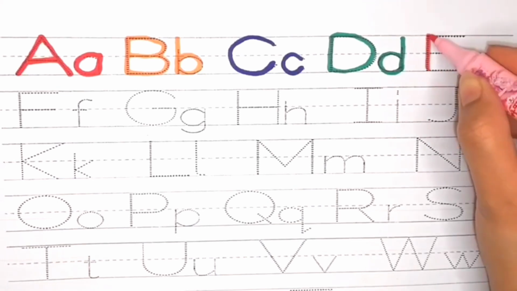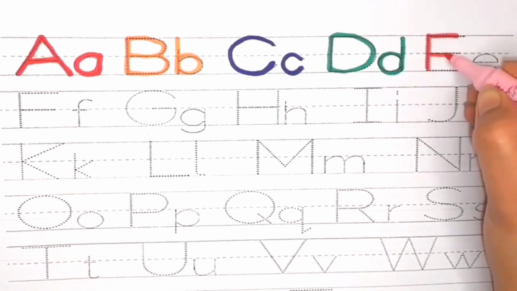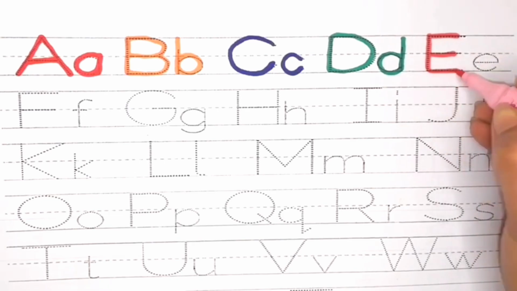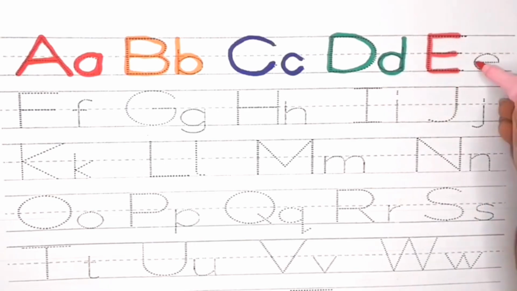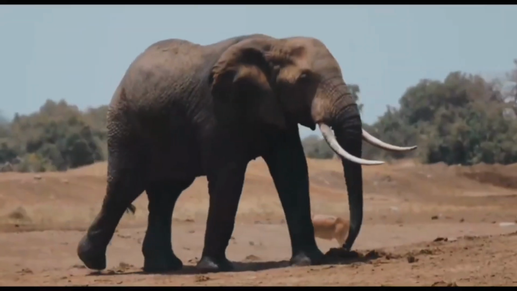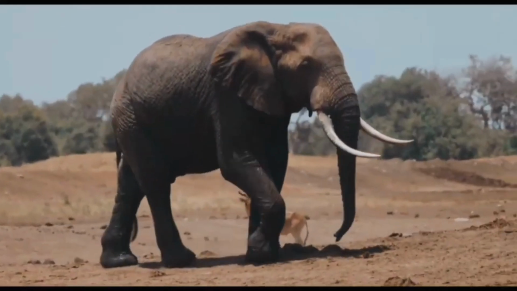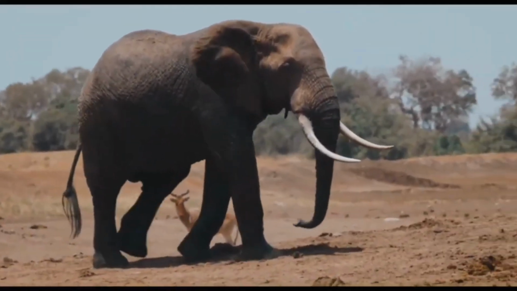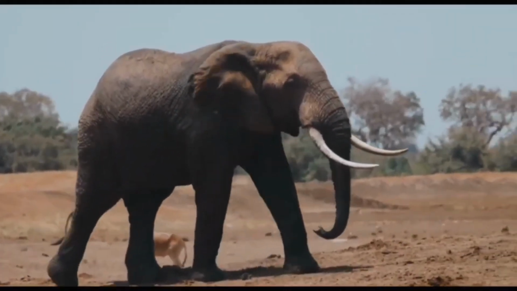E. Capital E. Small e. E for elephant. An elephant is the largest land animal with a long trunk.